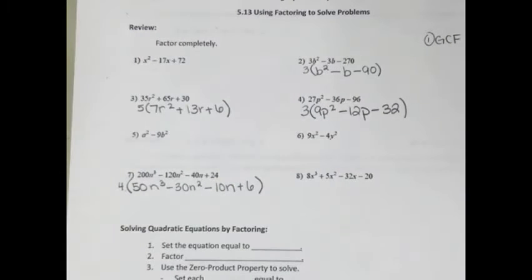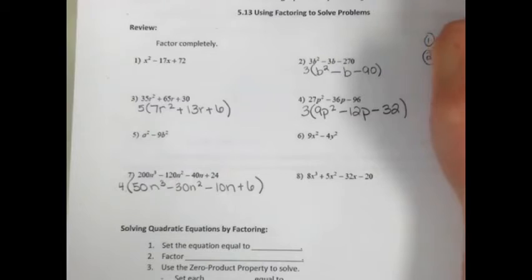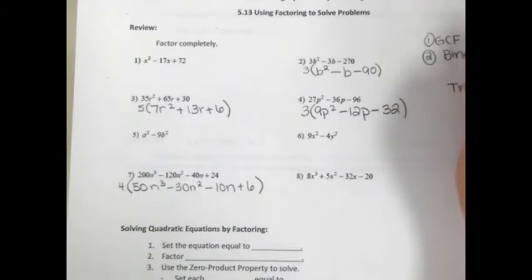And then in number 8, do we have a GCF? No. Okay. Once we get our GCF, our next thing is we're going to factor either a binomial, a trinomial, or a polynomial. And they're all a little bit different, aren't they?